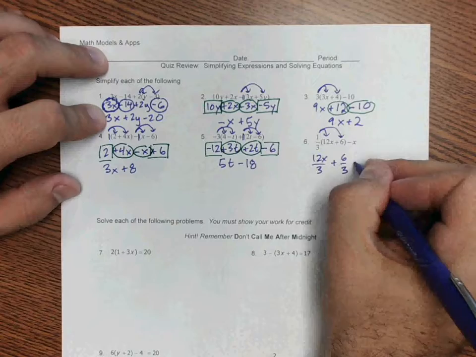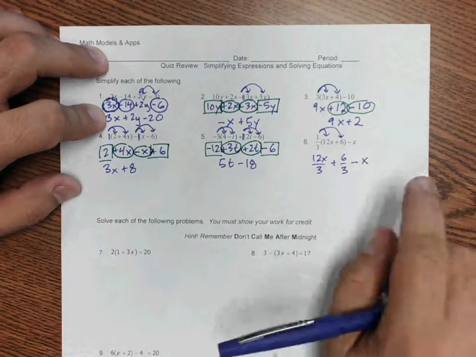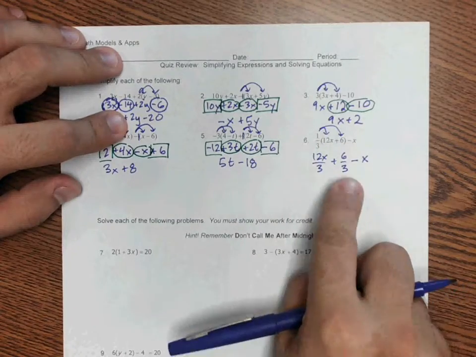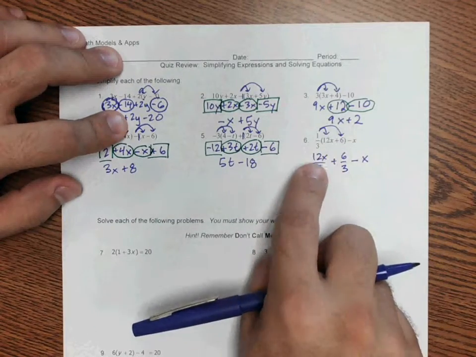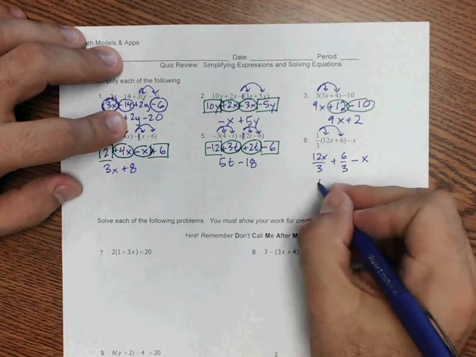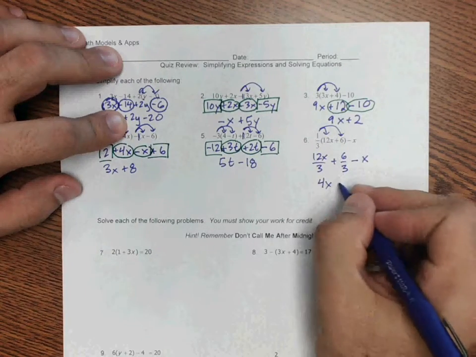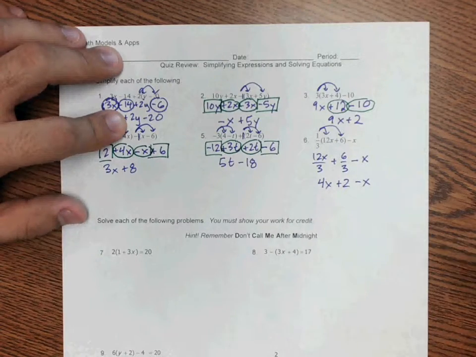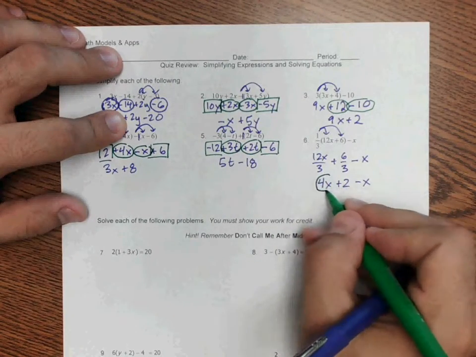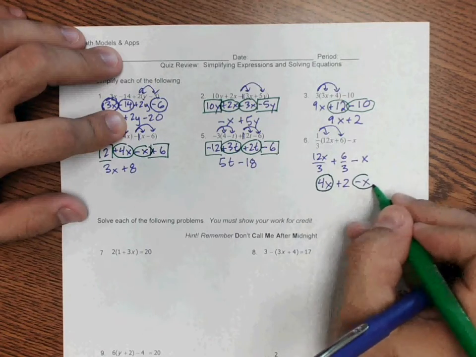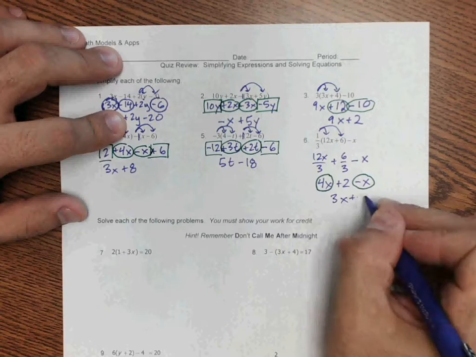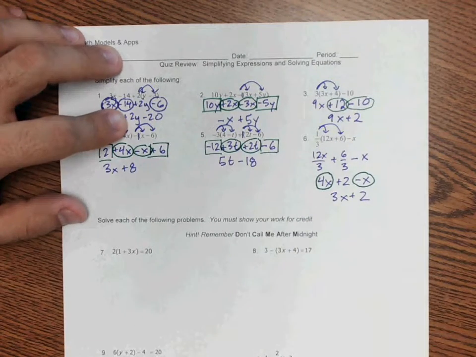And there's a minus x that is outside of the parentheses, so it just sits on the outside. Now before I combine like terms, I'm going to simplify both of these fractions. 12x divided by 3 is going to give me 4x, and 6 divided by 3 is going to give me 2. That minus x comes in at the end. Not complete yet because we do have like terms here. There's a 4x. We're taking one of those away. Minus 1 gives me 3x plus 2. That is my complete answer.